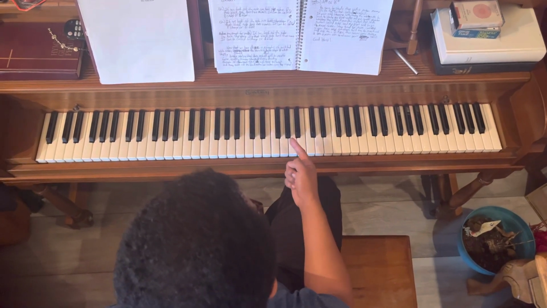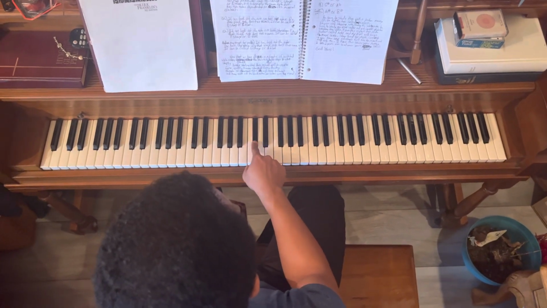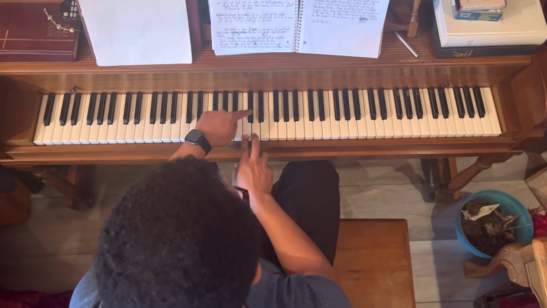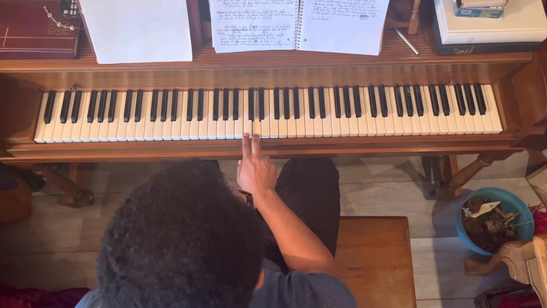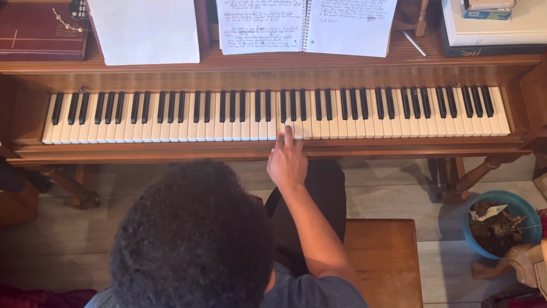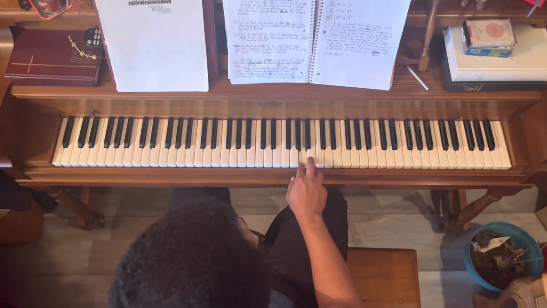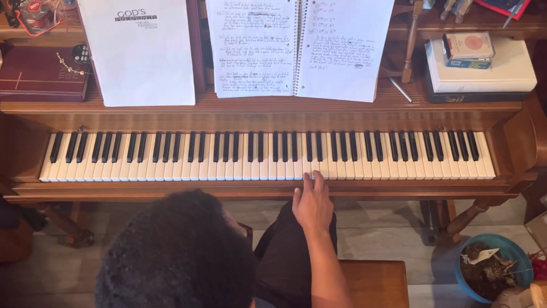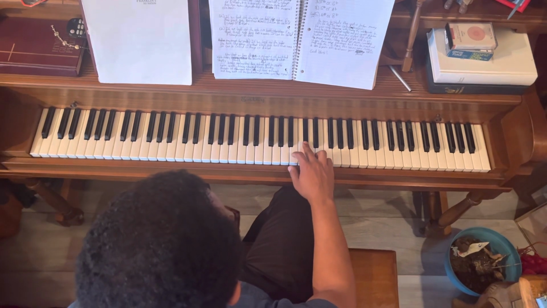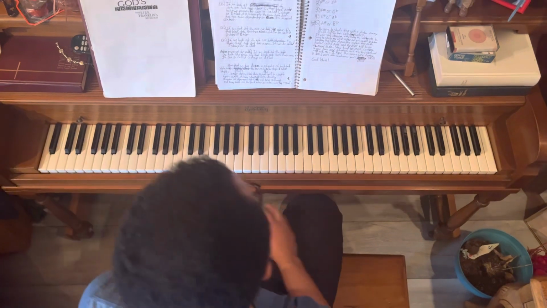The next adjacent notes. And then we have whole steps. So instead of going from here to here, you go from here to here. You've got a middle note in between. From here to here is a whole step. Here to here, whole step. Here to here, whole step. Here to here, whole step. And then from here, skip that note. Here, whole step. And so forth.